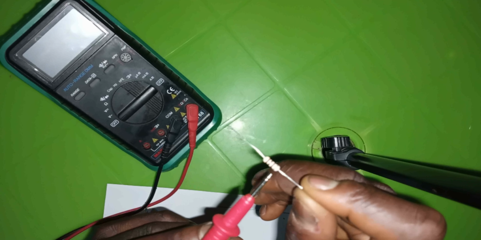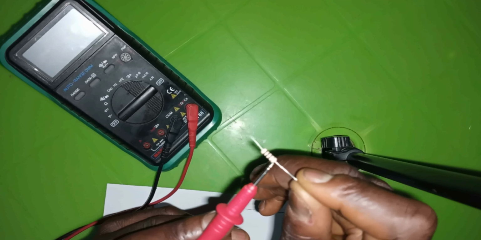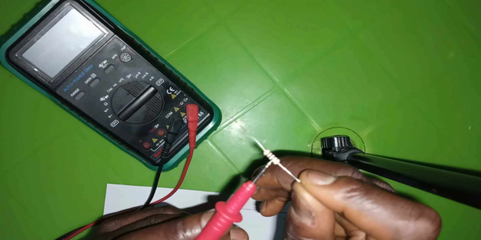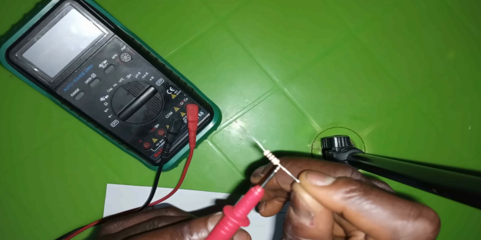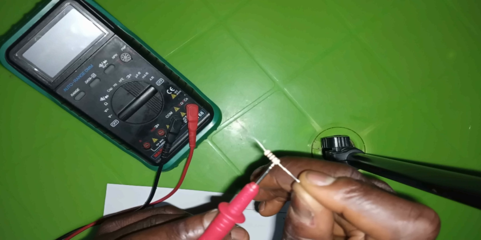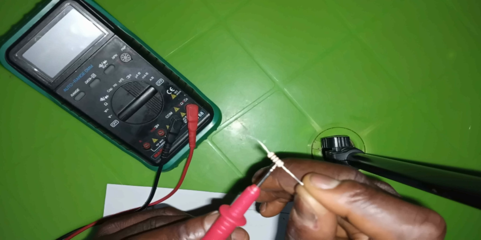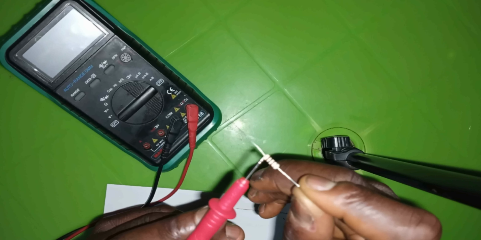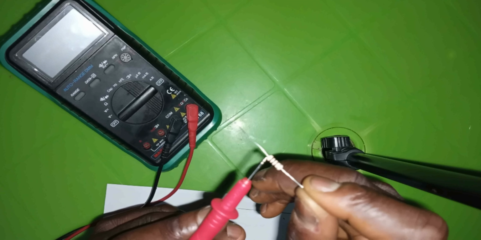In a situation where I don't have any color at the edge, but I have a white gap between one of the colors and the edge of the resistor, as long as there's a white empty band, I will still have to start counting from the opposite direction.